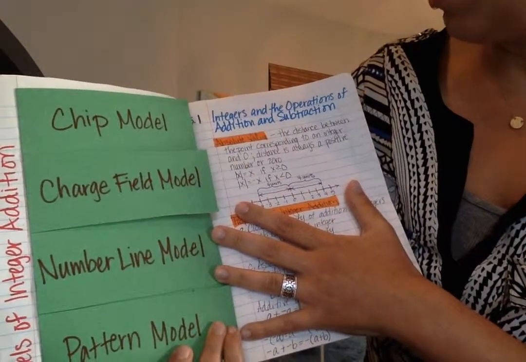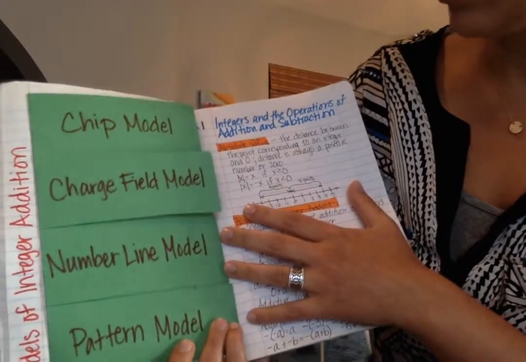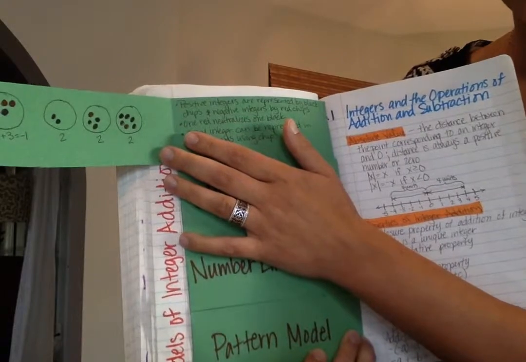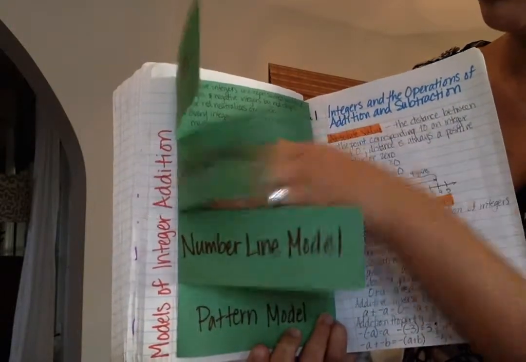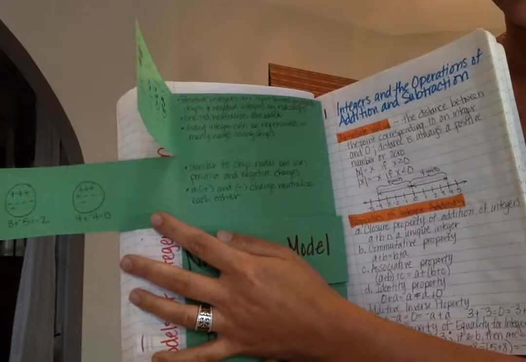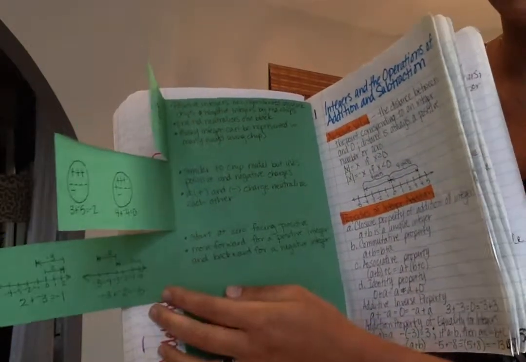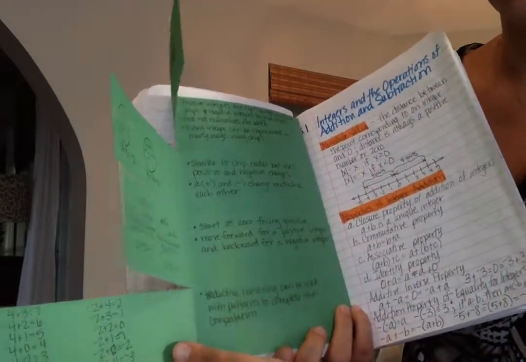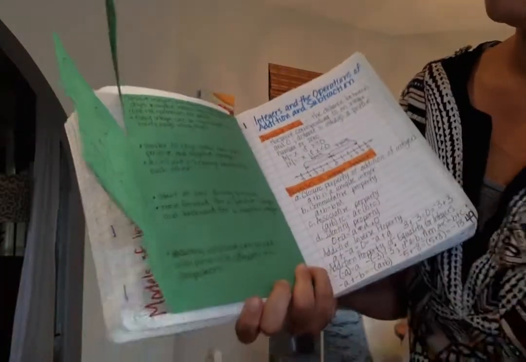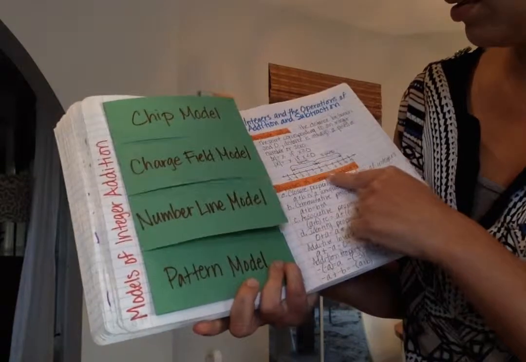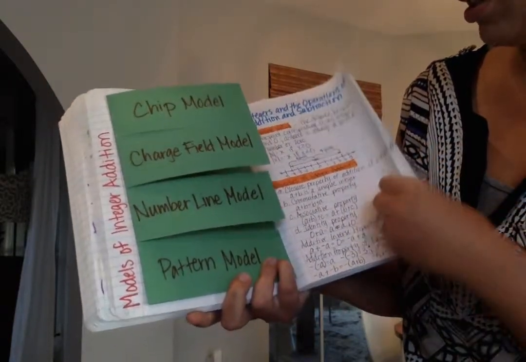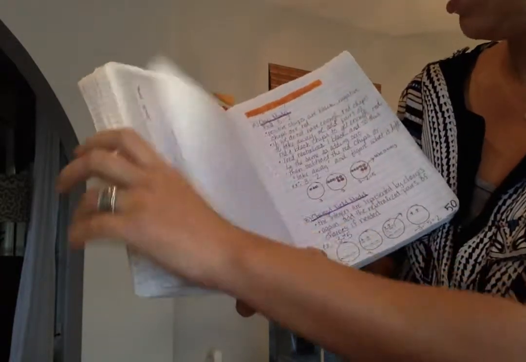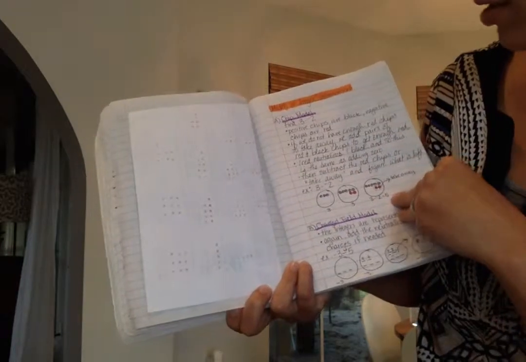5.1, integers and the operations of addition and subtraction. We have the models of integer addition: chip model, charged field model, number line model, and pattern model. Absolute value, properties of integer addition. Listed the properties, and models of integer subtraction.